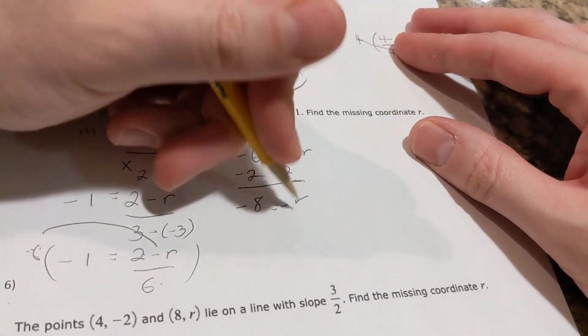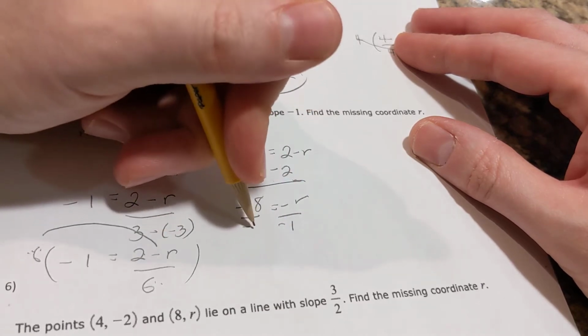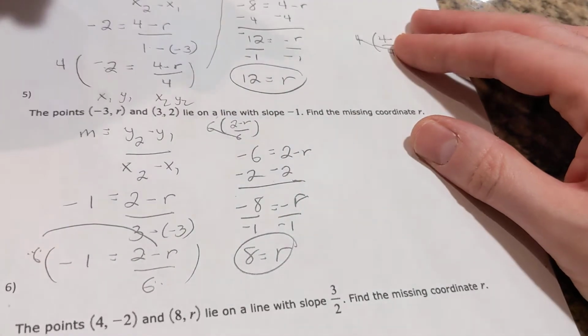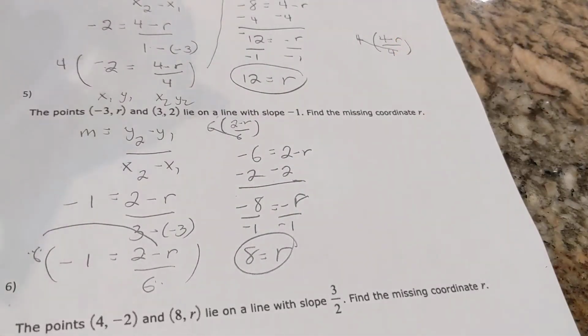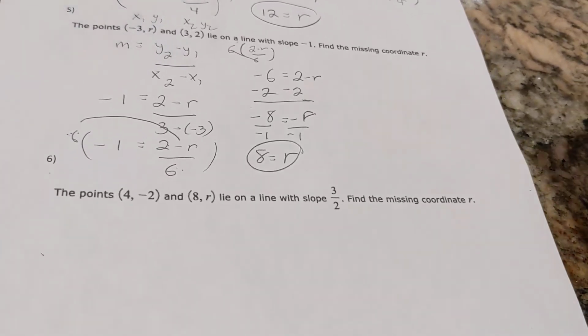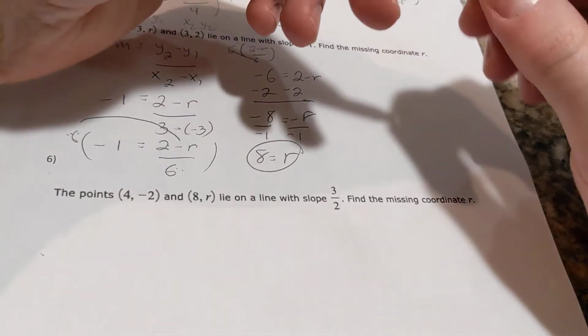-8 equals -r. And the value of r is 8. All right. Go try number 6. Number 6 is a little different. Let's see what you can do with it on your own.